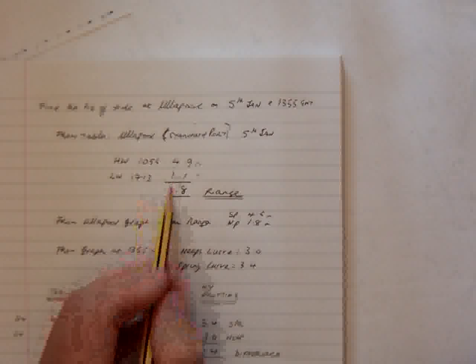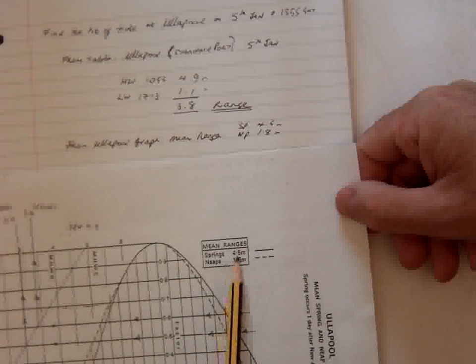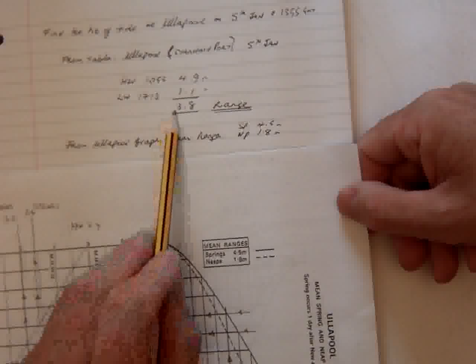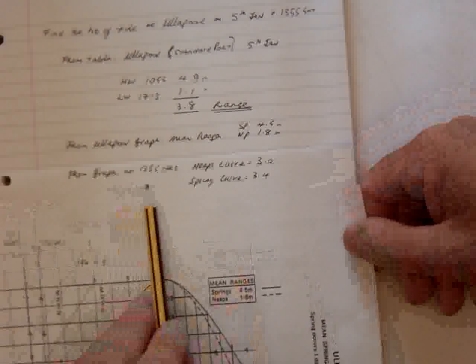We subtract one from the other and that gives us our range. So our range is 3.8. From the Ullapool graph we can see that the spring range is 4.5 and the neap range is 1.8. Our range of 3.8 falls between these two.